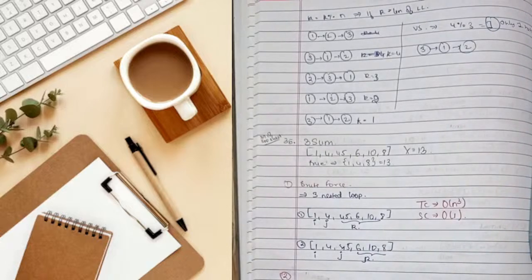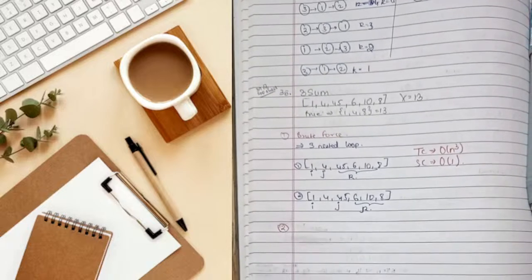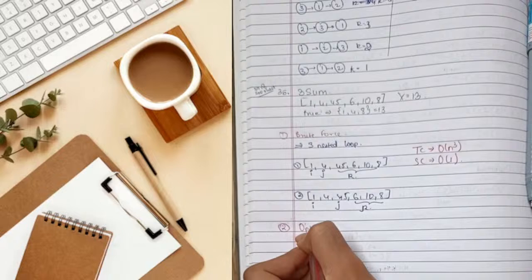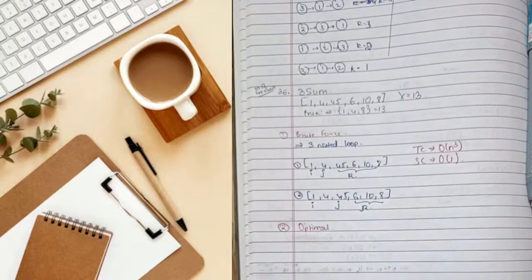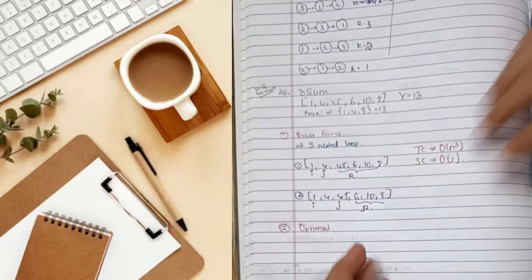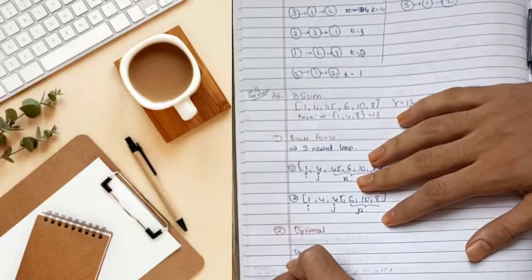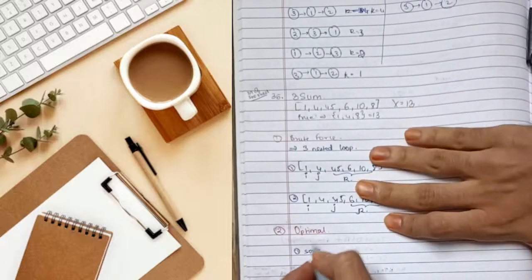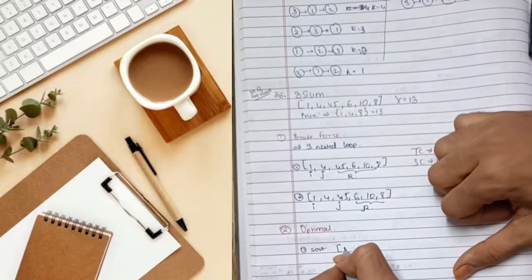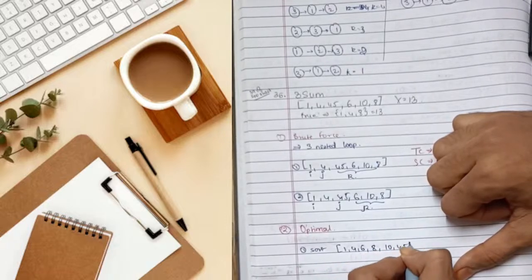We can reduce it using our optimal technique. What we will do out here is first sort the whole array. First sort it. What will be the outcome? 1, 4, 6, 8, 10, 45.